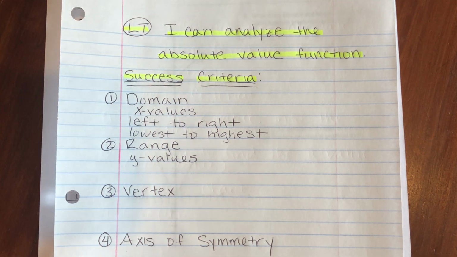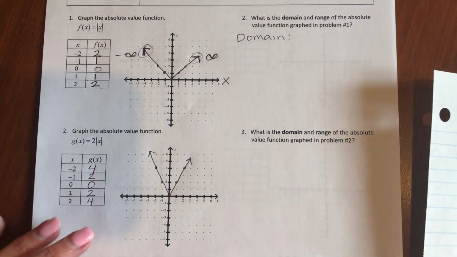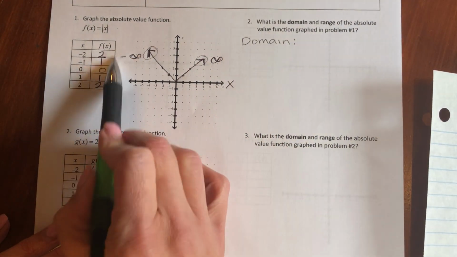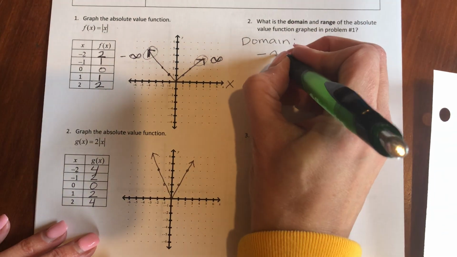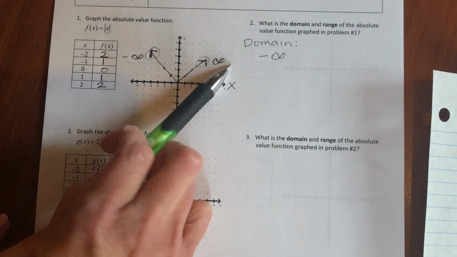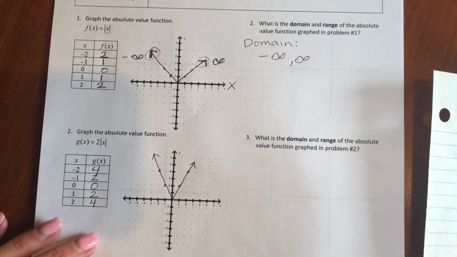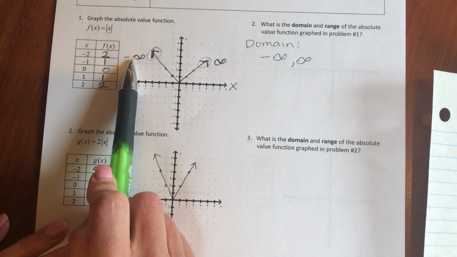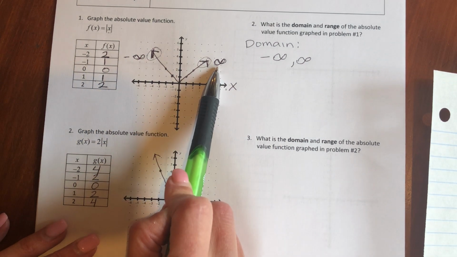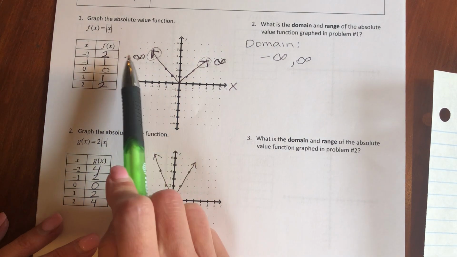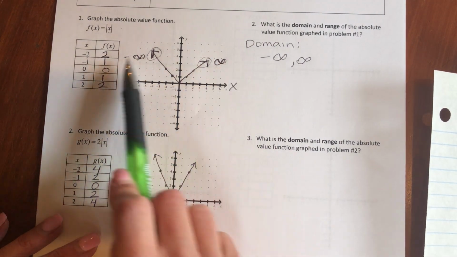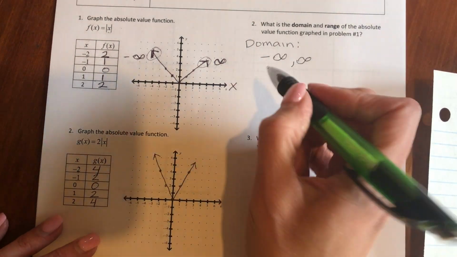Left to right, or lowest to highest. So what does that mean? The further we go to the left, we're getting to negative infinity. The further we go to the right, we're going towards positive infinity. Lowest is negative infinity, highest is positive infinity. Domain is left to right, lowest to highest, okay?